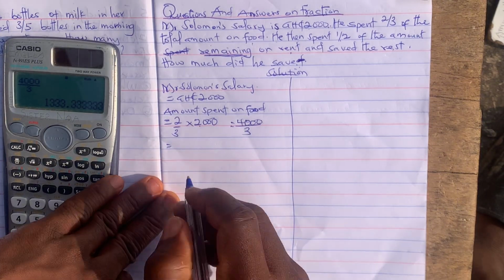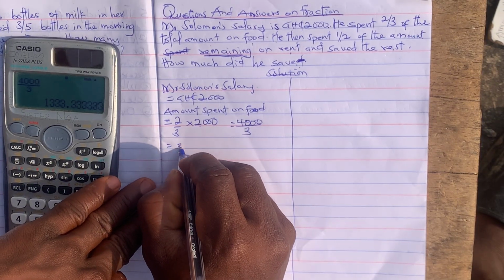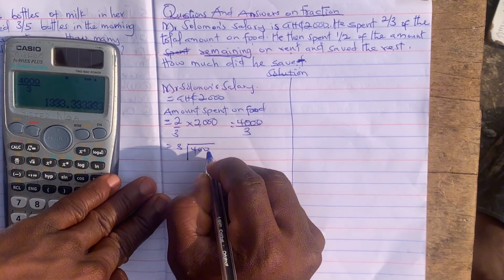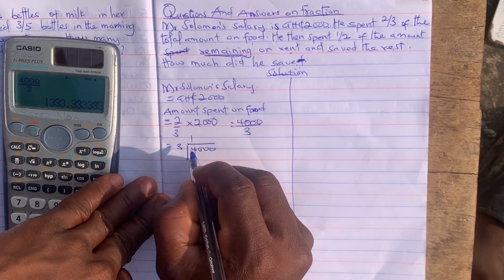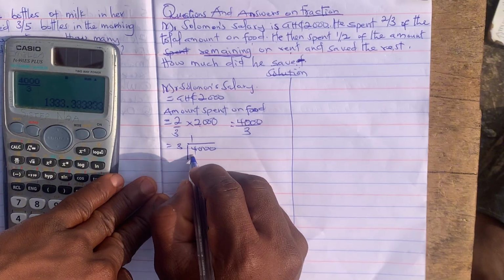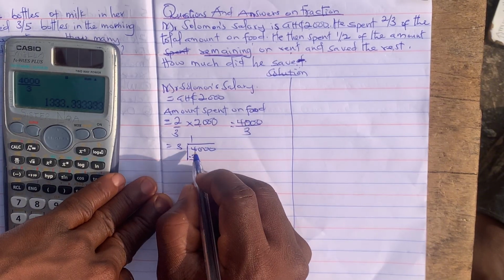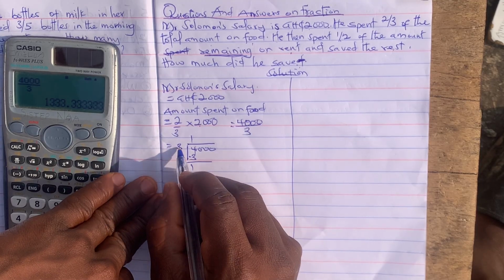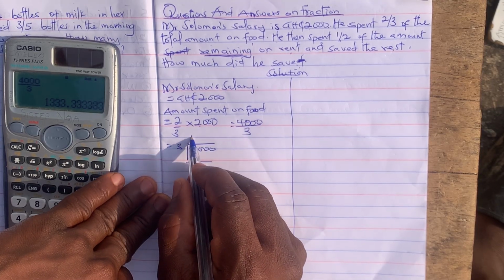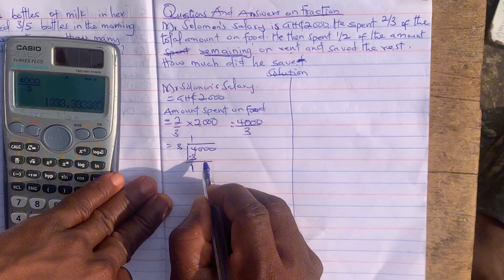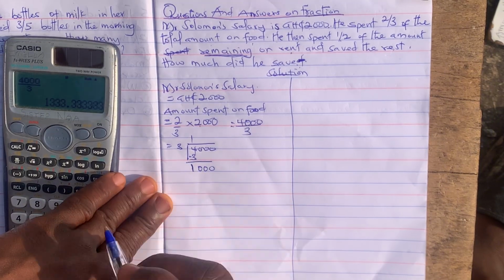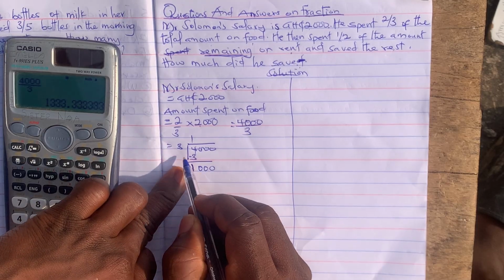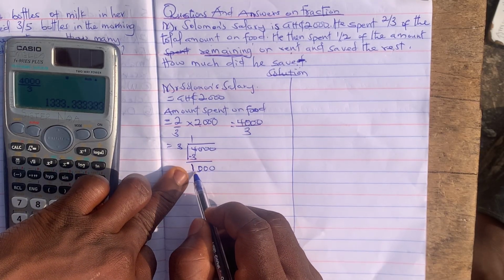So 3 into 4,000. 3 into 4 once. 1 multiplying 3 is 3. Then you subtract the 3 from the 4, making 1. So 3 goes into 4 once, remainder 1. Then add 0, 0, 0. 3 into 1, it cannot be possible. Then you add the 0, making 10.